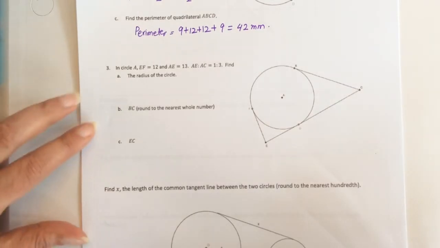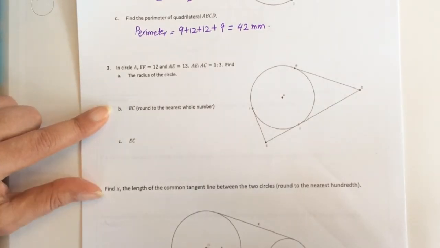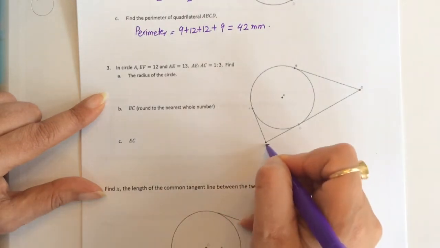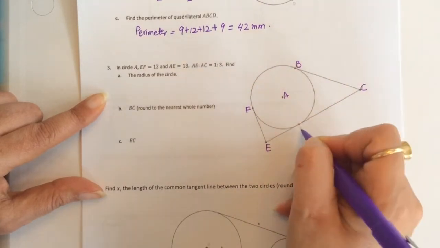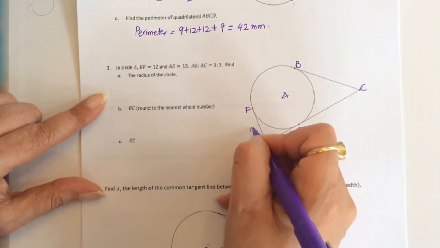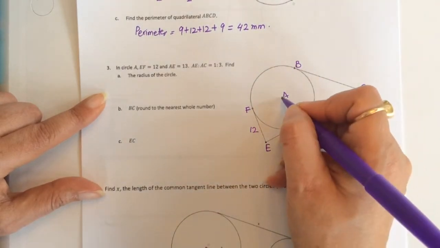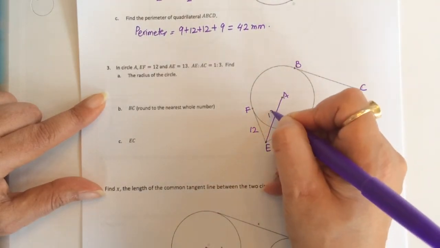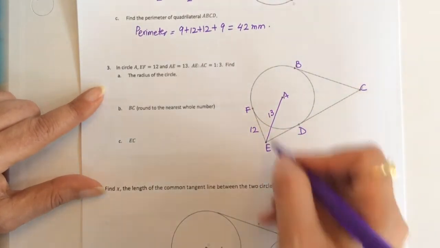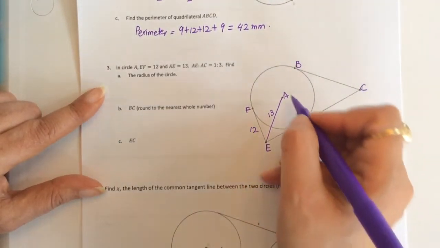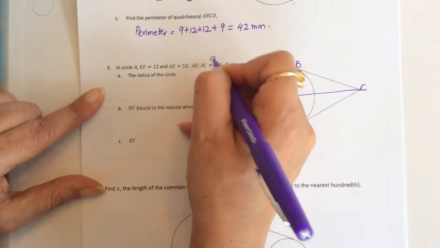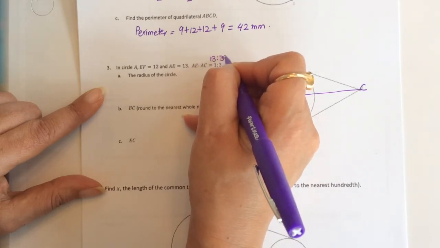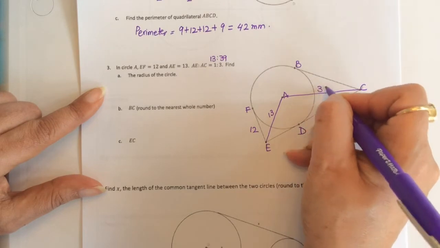Okay, let's look at the next problem together. Number 3. I have a circle A and EF. Let me just make all these a little bigger. Okay, so EF is given to be 12, AE is given to be 13, and the ratio of AE to AC is 1 to 3. So that tells me my AC, because AE is 13, AC is going to be 3 times 13, which is going to be 39.